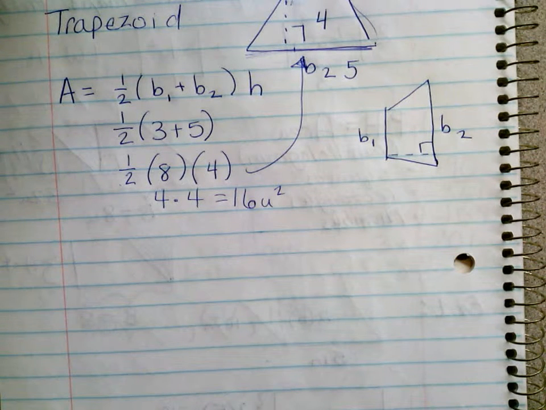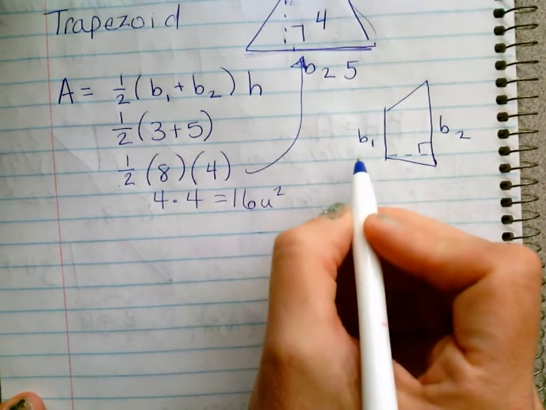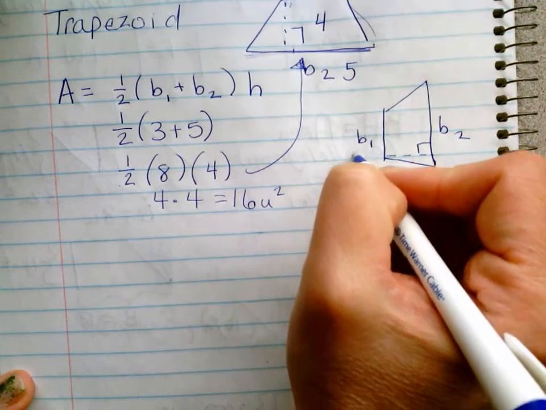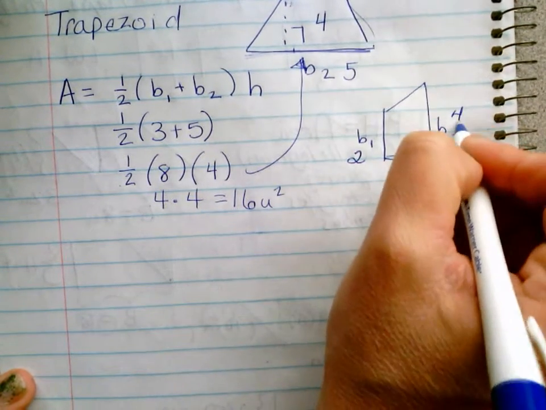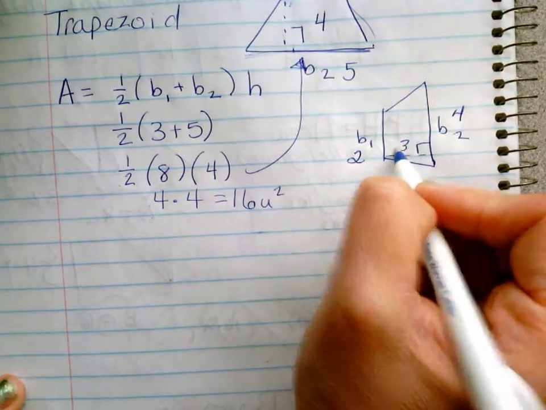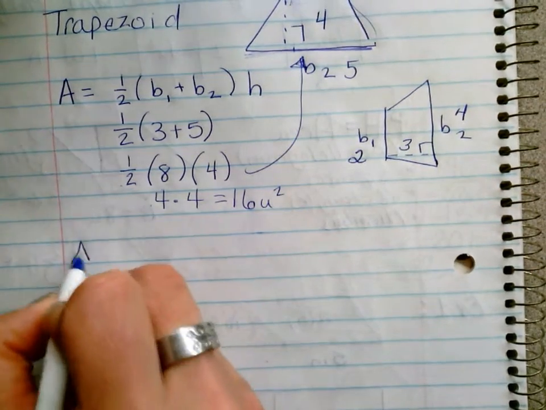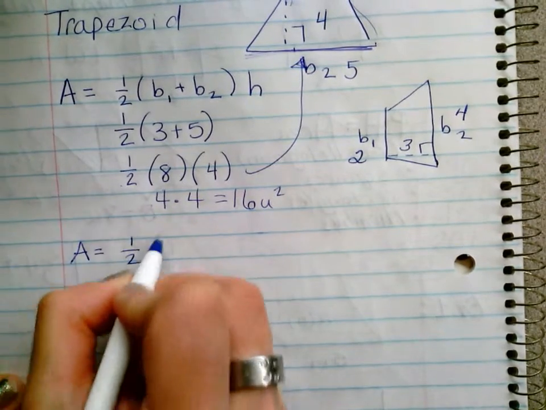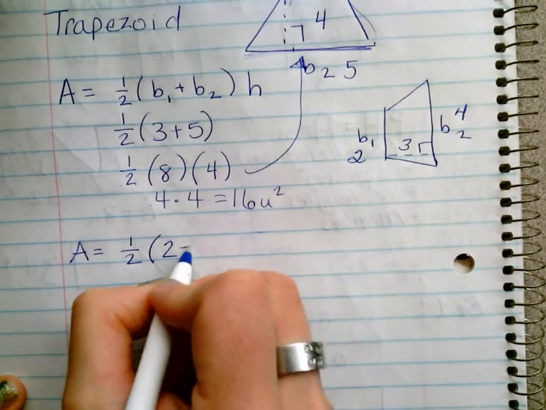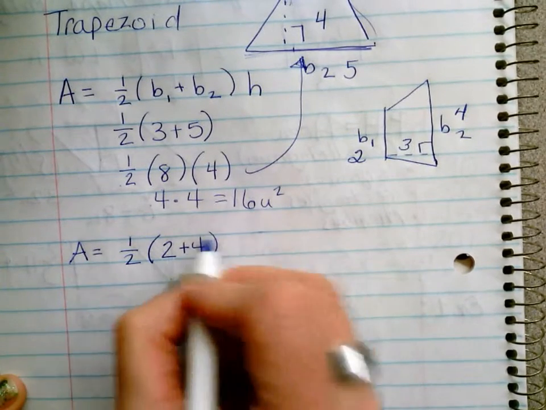Again, that formula is going to be your best friend. This one over here, let's make this one 2, and this one 4, and this one 3. So, area is equal to 1/2 the sum of the bases. What are the bases? 2 and 4, 2 plus 4. Multiplied by the height.